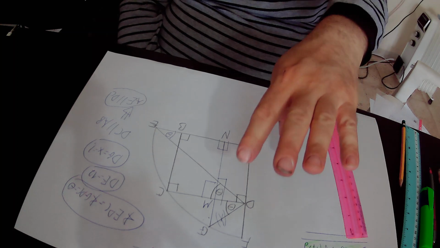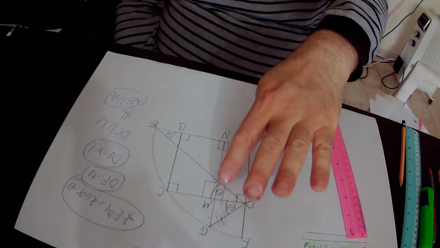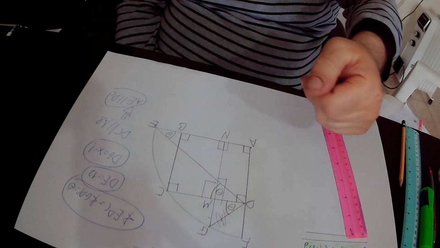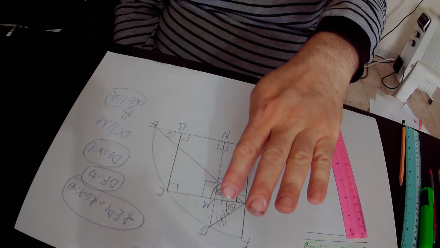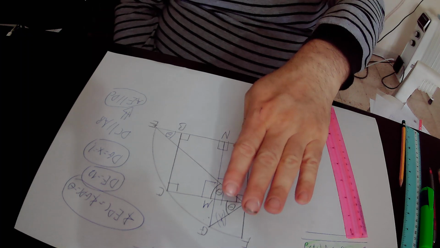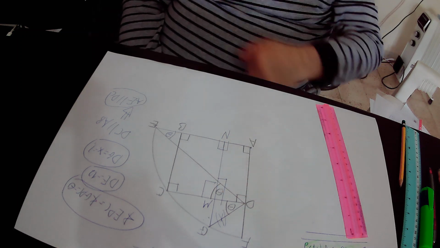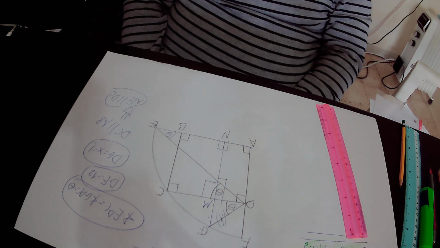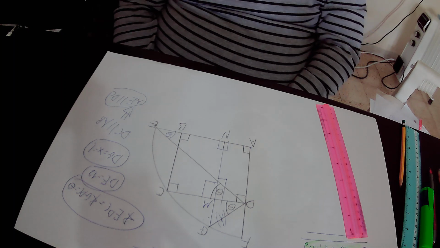So we focus on the left side of the perpendicular GN. GN is a perpendicular, it is an absolutely straight line. So we focus on the left side of the straight line GN at point M. The sum of the angles must equal 180 degrees, according to the rule that the sum of the angles on one side of a straight line is 180 degrees.